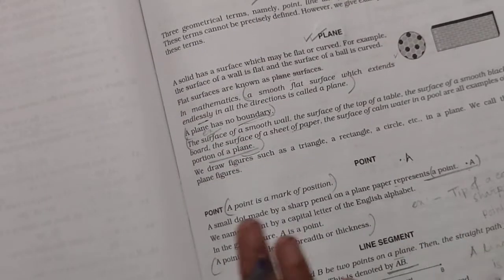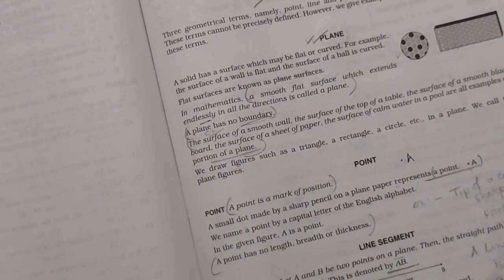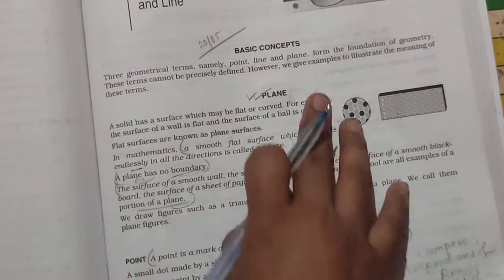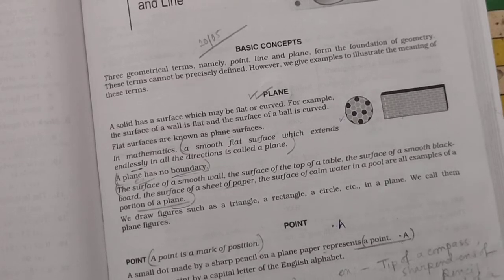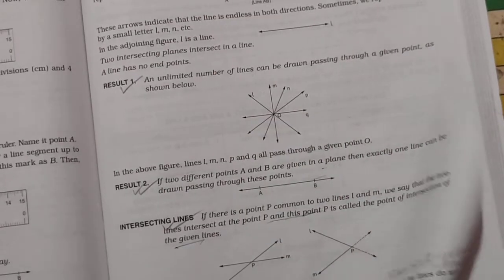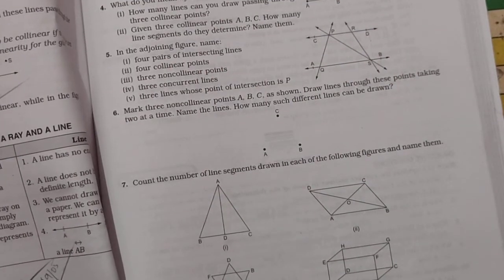So this chapter is completed. These are the basic concepts of this chapter. I hope all of you can understand well, but if you have any queries or doubts, you can tell me.